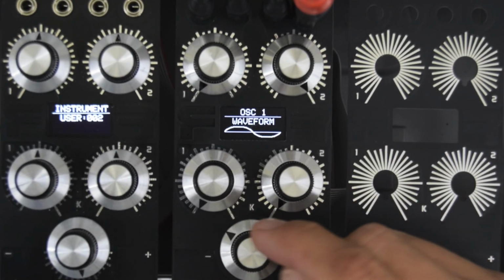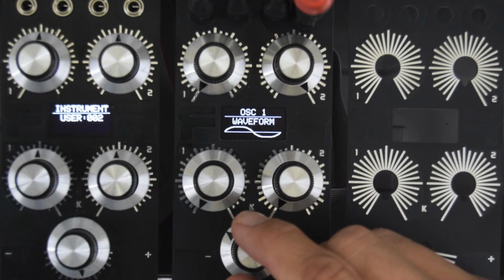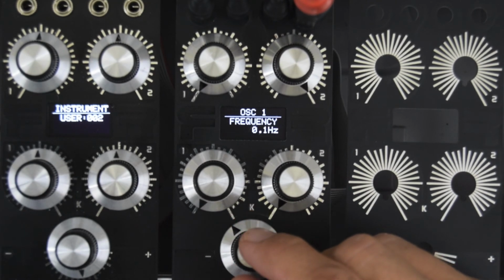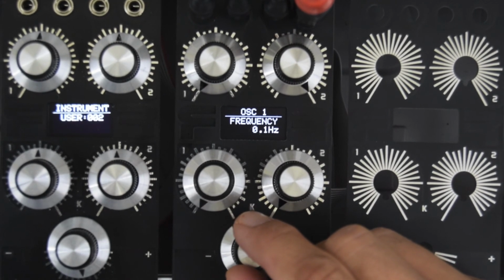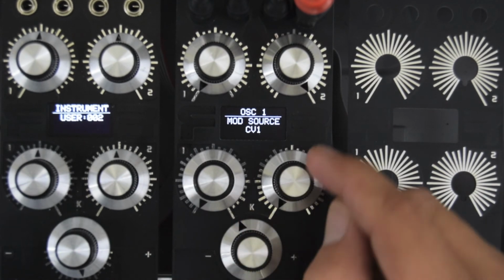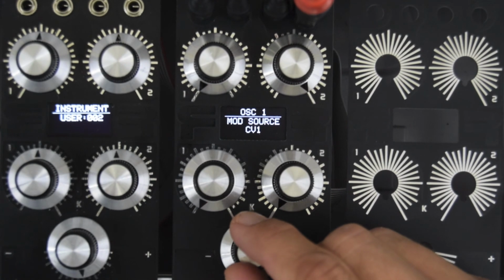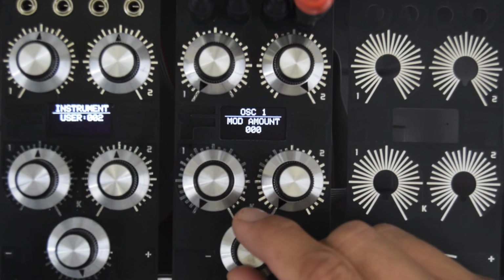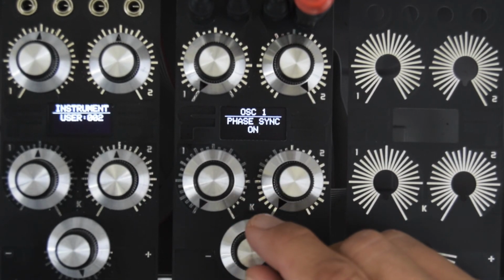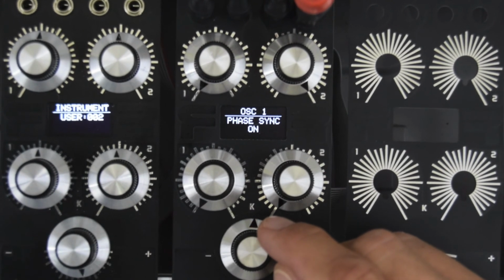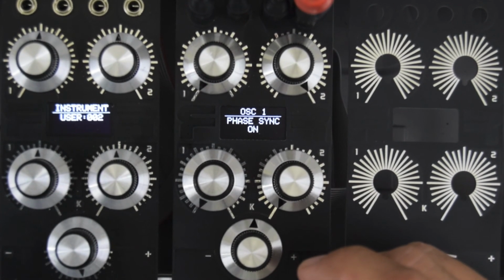Here's Modulation Oscillator 1. This is where we select the waveform. Here's where we select the frequency for Modulation Oscillator 1. Here's the modulation source to control the frequency of Oscillator 1. Here's the modulation amount. Here we determine whether the phase will restart every time a new trigger is input into the Transient.